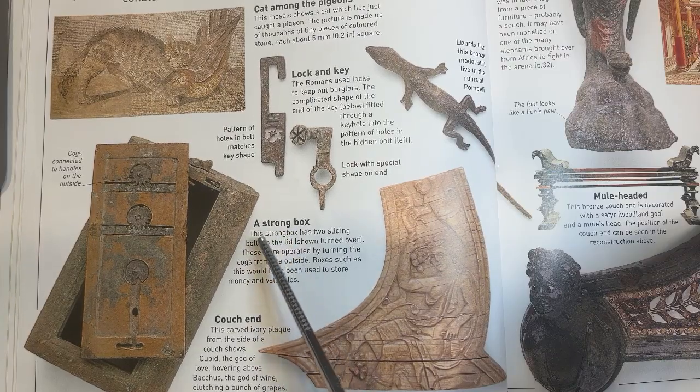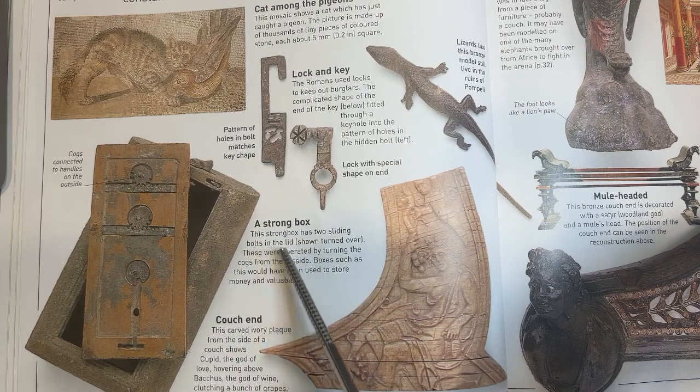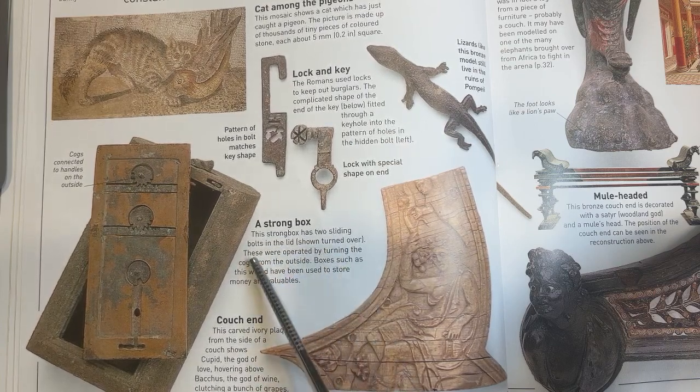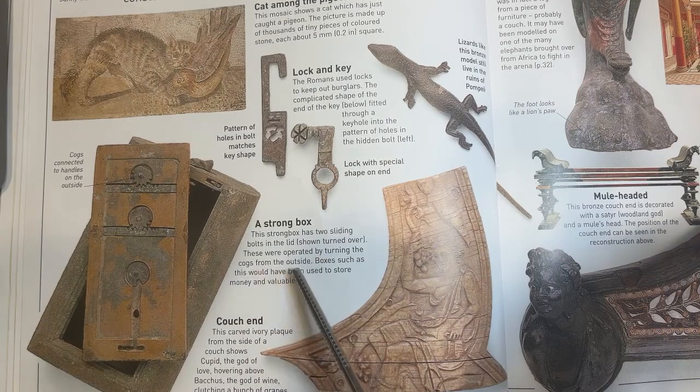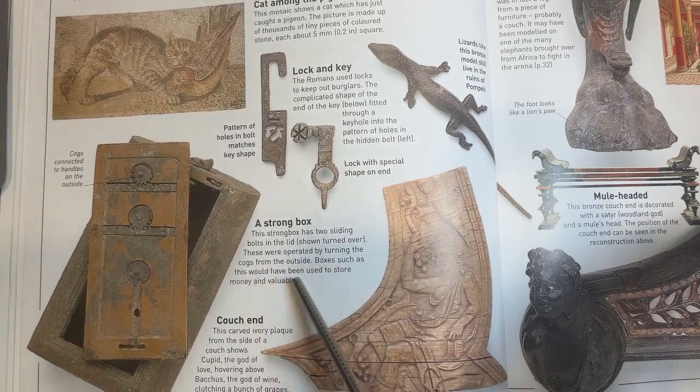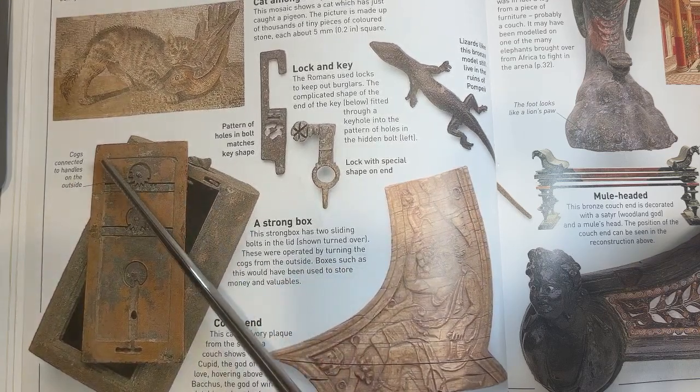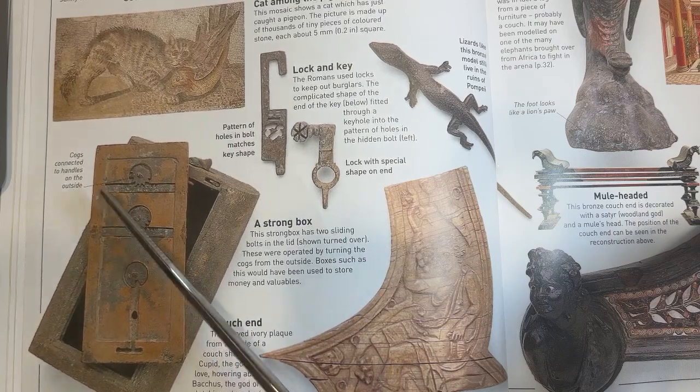A strong box. This strong box has 2 sliding bolts in the lid, shown turned over. These were operated by turning the cogs from the outside. Boxes such as this would have been used to store money and valuables. Cogs connected to handles on the outside.